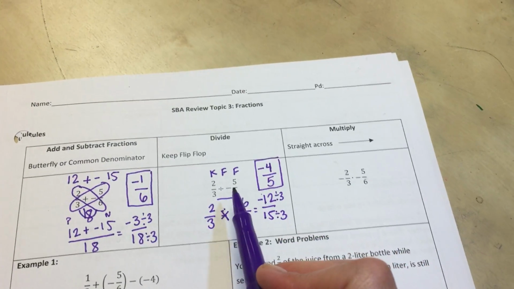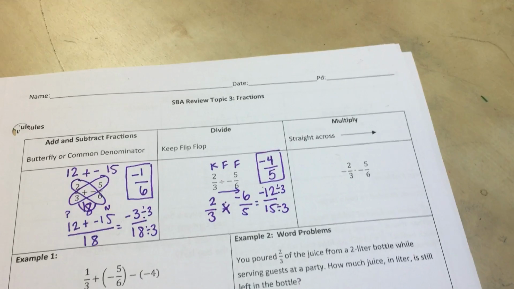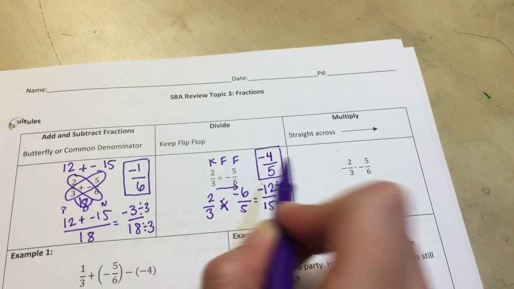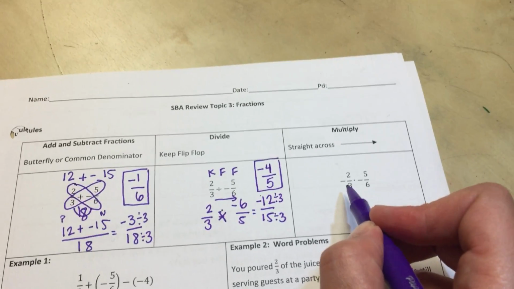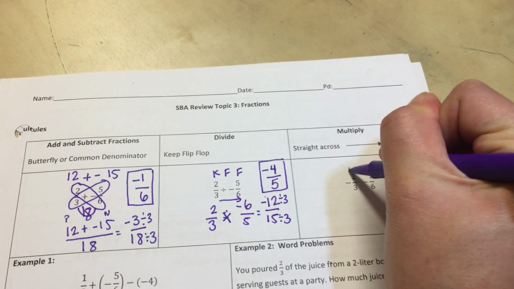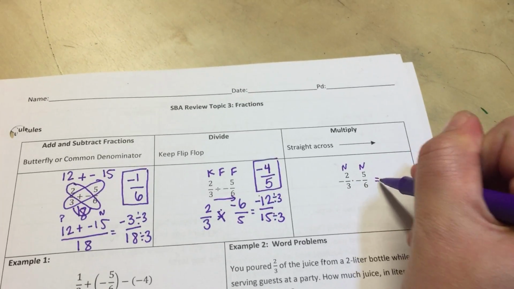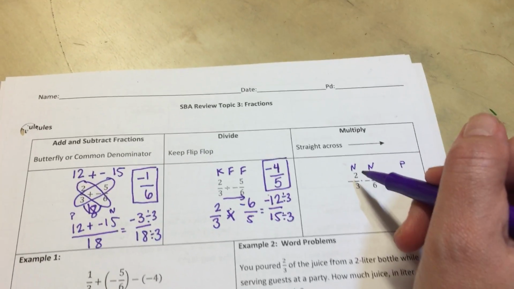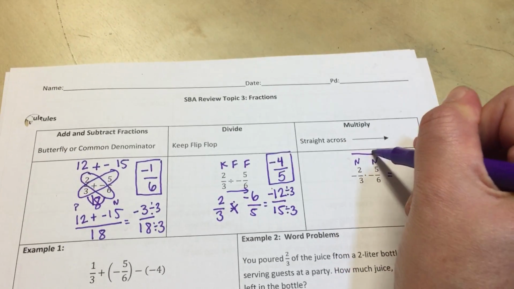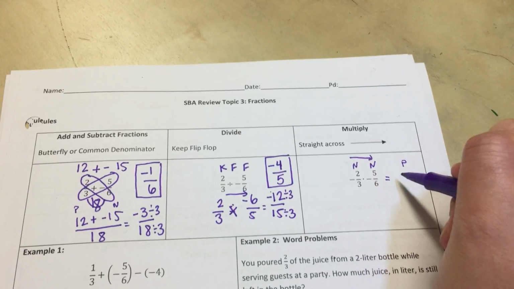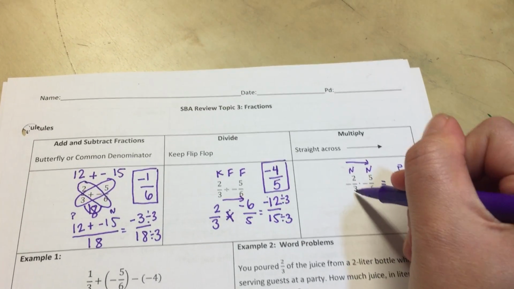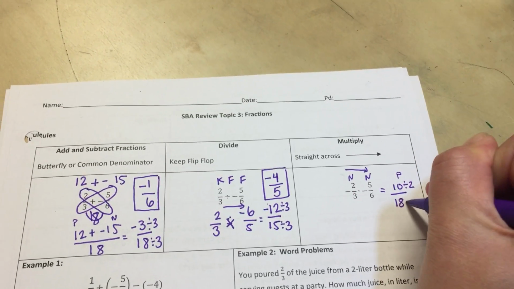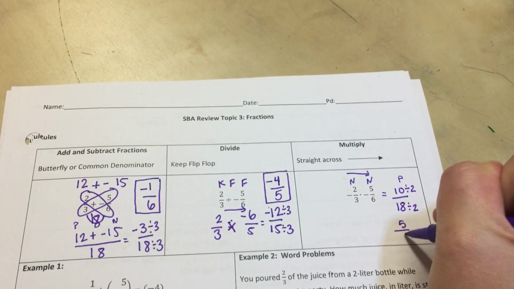The big thing to remember for multiplying and dividing with positive and negative is your integer rules. So right away I would know that the signs are different, my answer will be negative. Whereas on this one, where I'm multiplying the two, the signs are the same, so my answer will definitely be positive. And to multiply, it's actually the easiest one, but a lot of times we forget. We just need to go straight across. So 2 times 5 is 10. 3 times 6 is 18. Let's go ahead and divide the top and bottom by 2 to get 5 over 9.